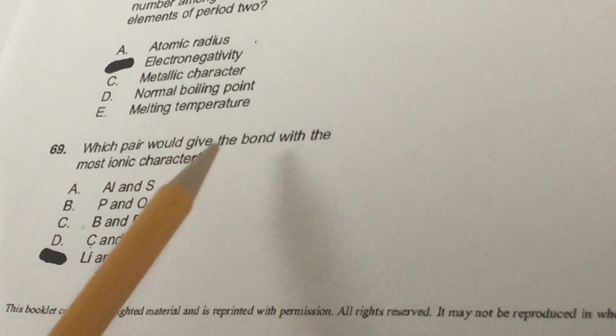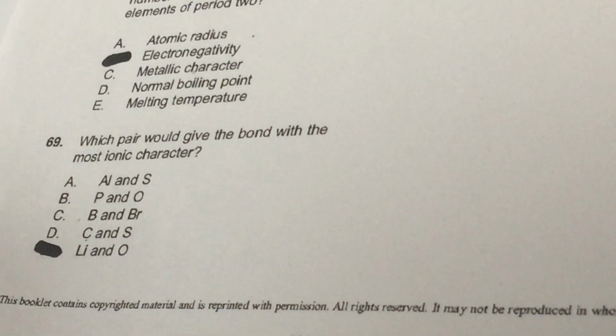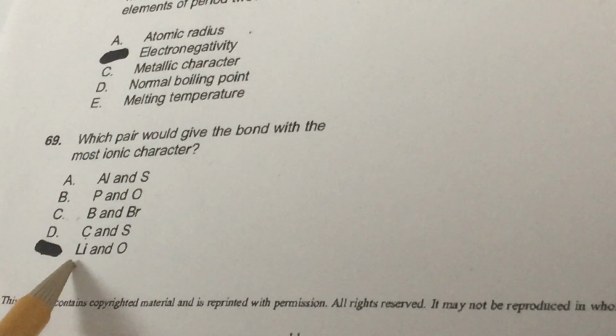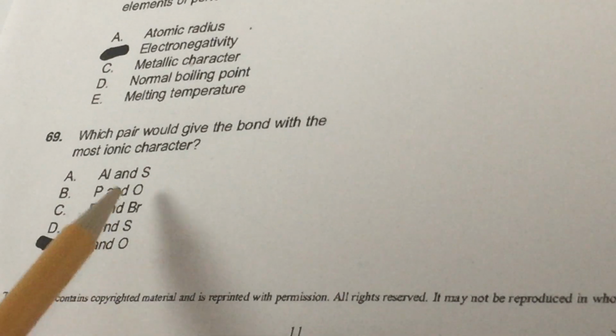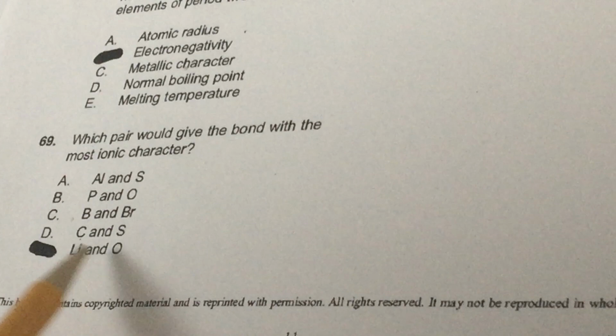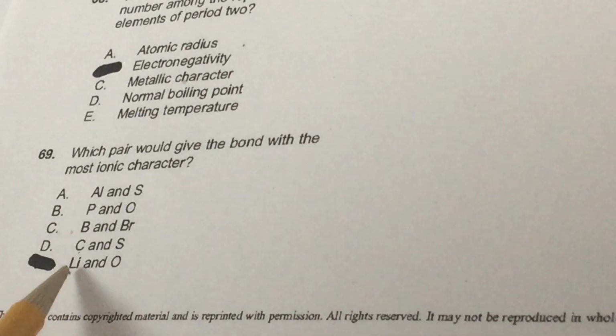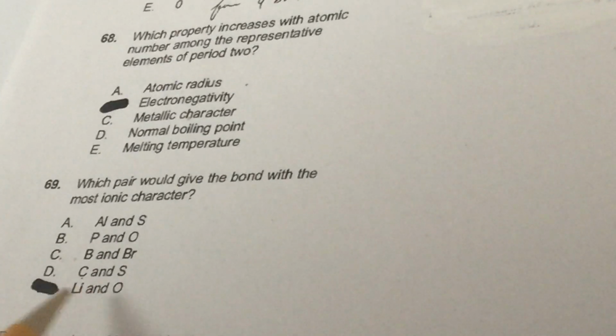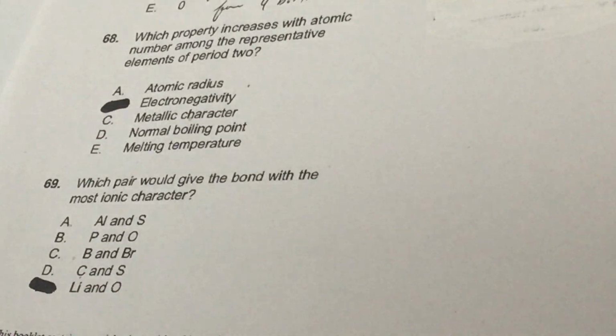69 is an easy question, which is the most ionic. Look for a metal and look for a non-metal. The most metallic is lithium, and the most non-metallic here would be oxygen. Notice these two would have the greatest difference of electronegativity. So it would be lithium and oxygen.